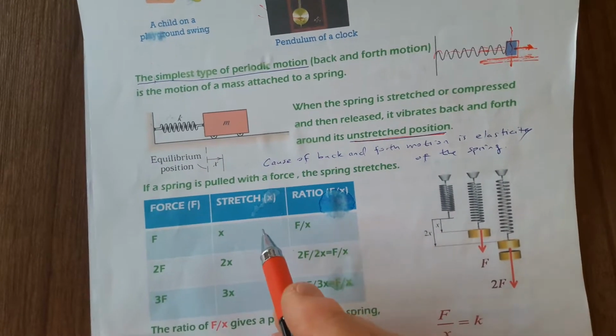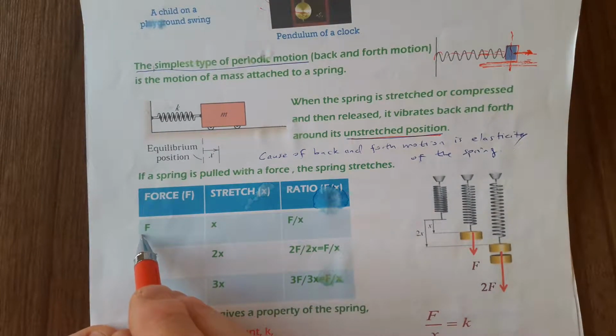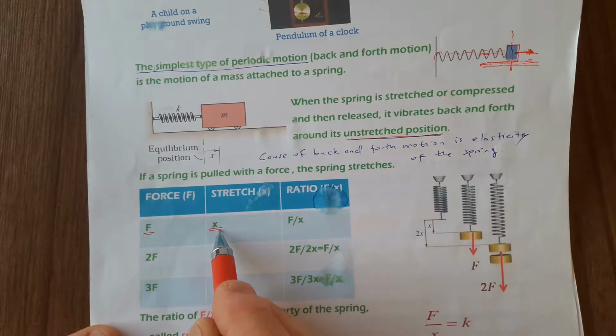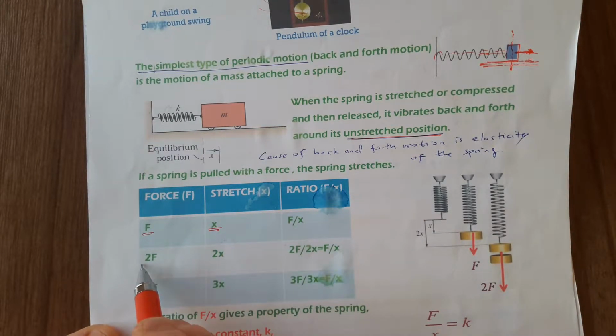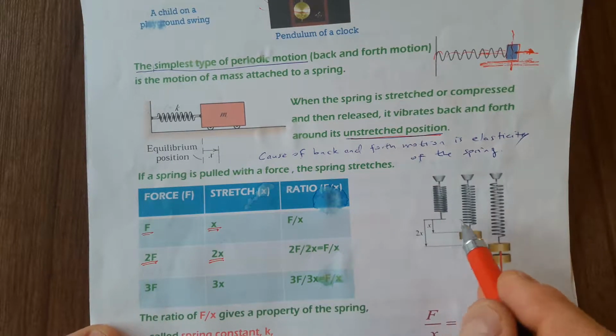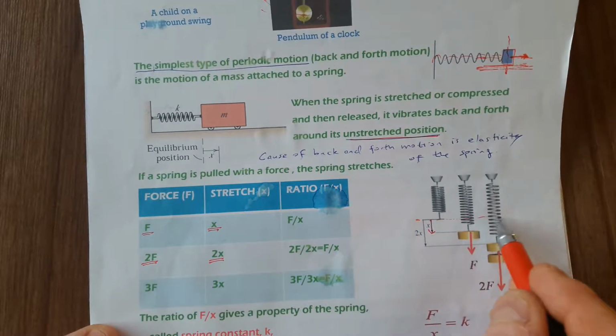When we stretch or compress the spring, we observe that if we apply a force F, it stretches by a distance of x. When you apply another force, 2F, you observe that it stretches by 2x. Initially the force is F, so it's stretched by a distance of x. This is the unstretched position.